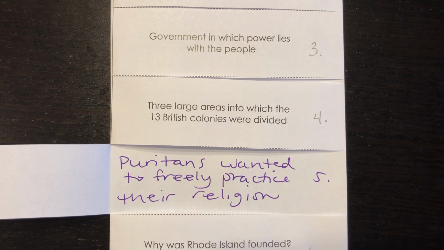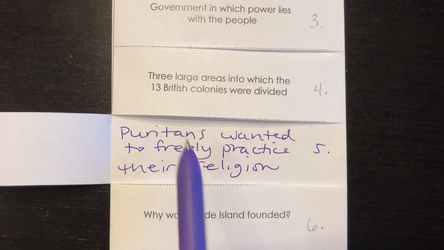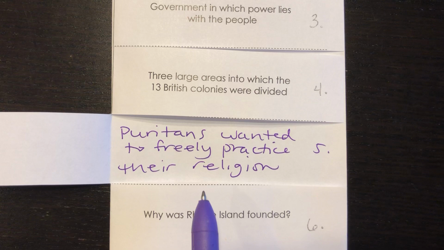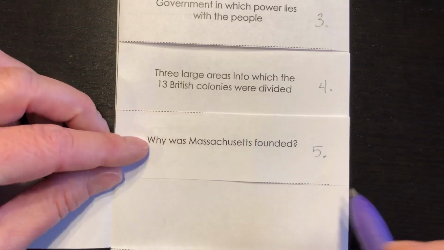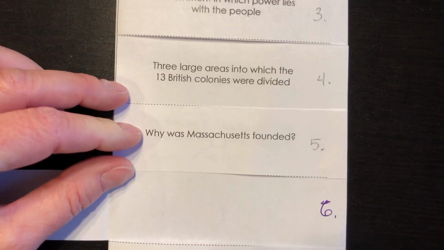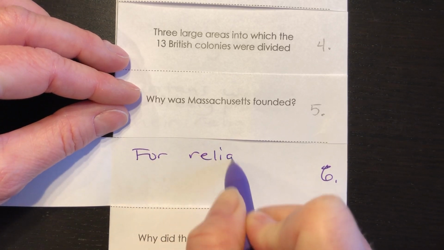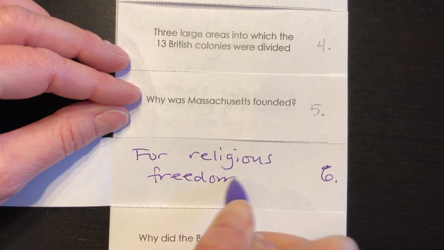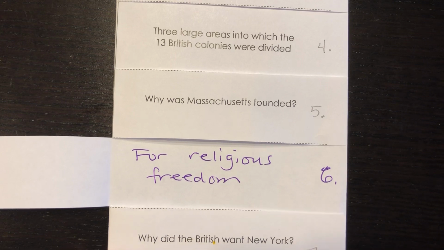Okay, now for Rhode Island, it wasn't necessarily the Puritans. Remember, the people from Rhode Island were frustrated because it was all Puritan and they just wanted to be able to practice any religion. Okay, so for Rhode Island, why was it founded? This one is just open-ended, for religious freedom. Freedom to practice any religion, not just Puritan beliefs. Okay.